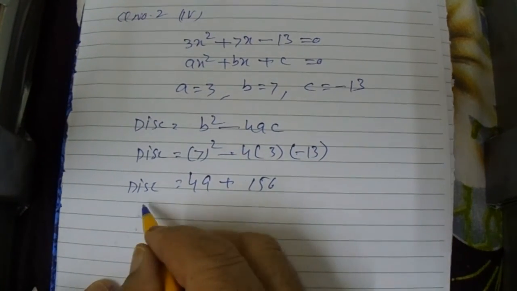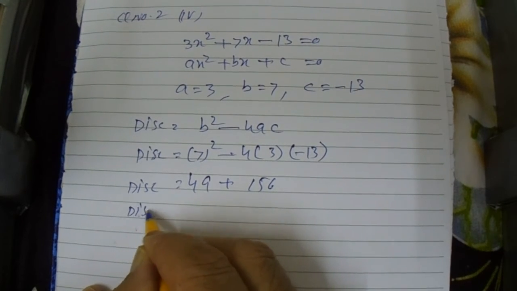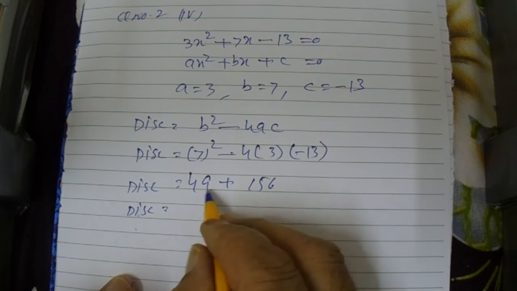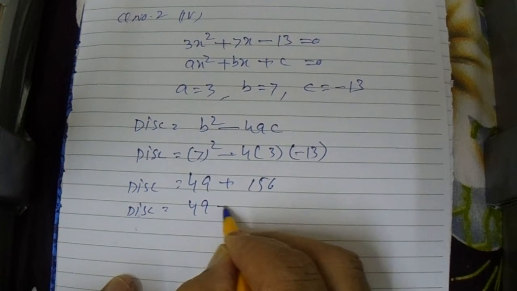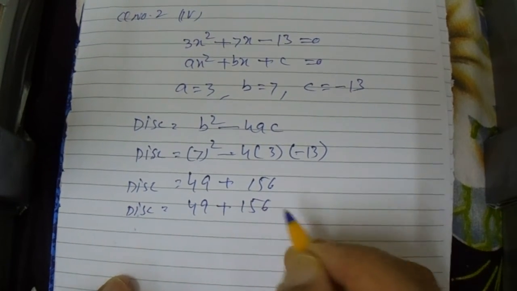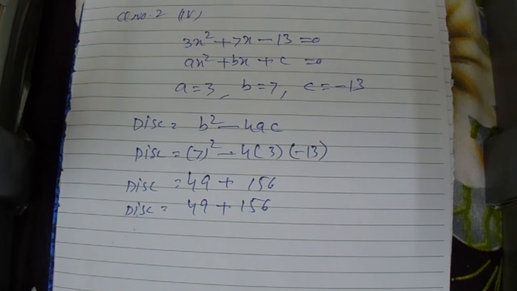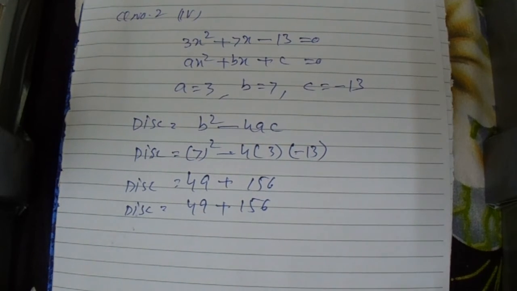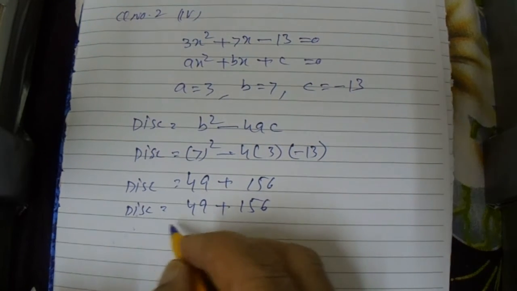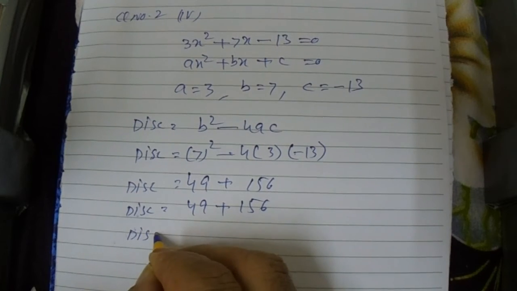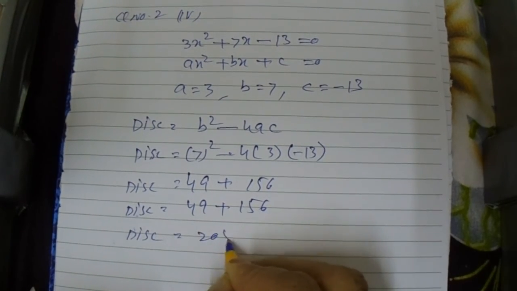Now the discriminant is 49 plus 156, which is equal to 205. The discriminant is 205.